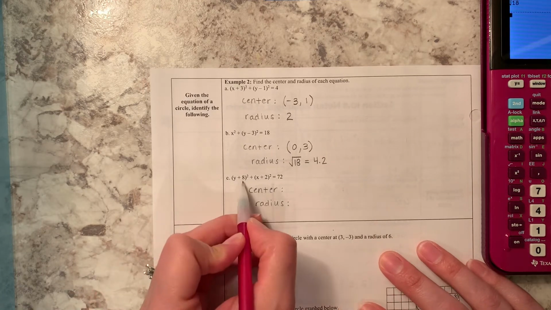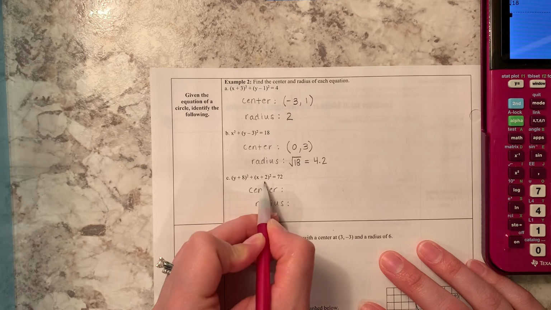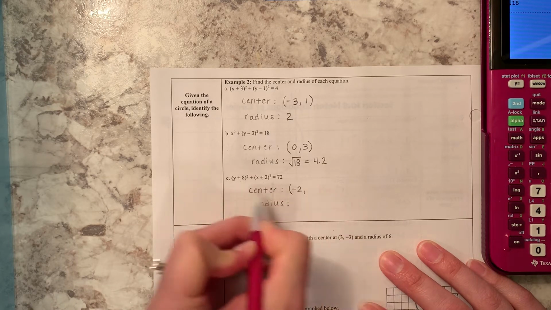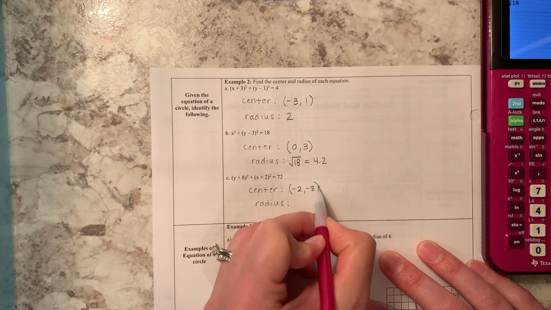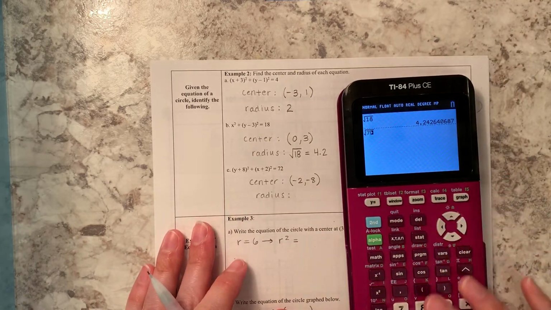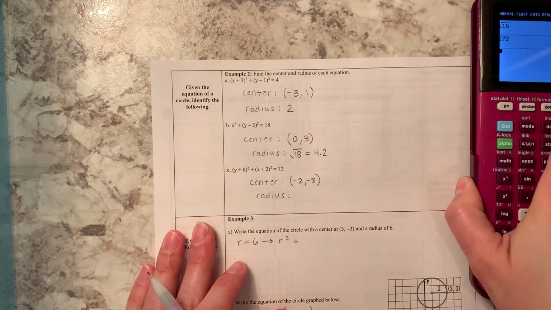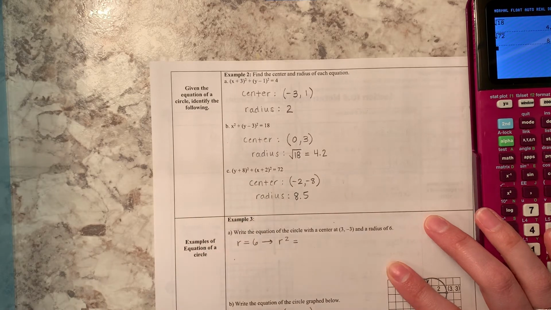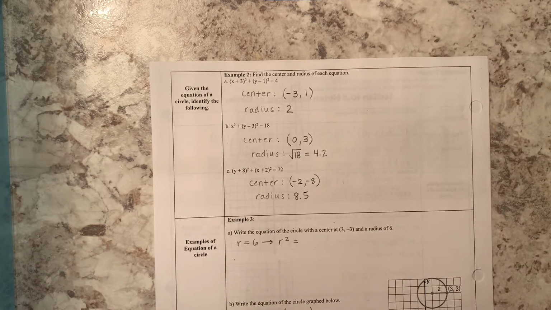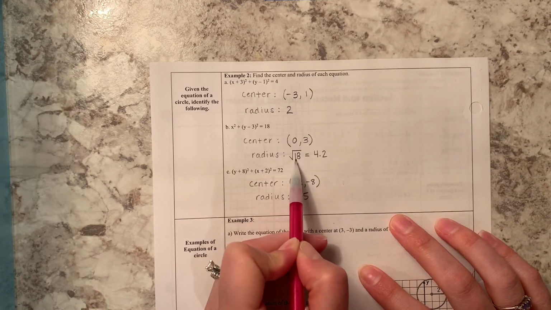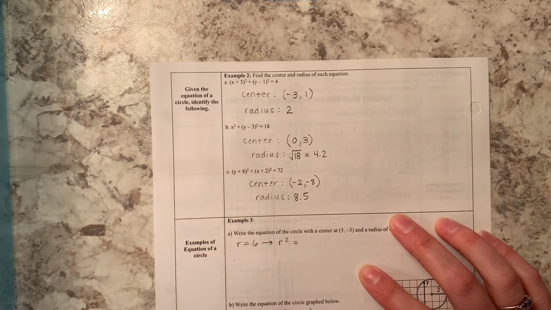All right, here the x's and the y's are switched. So make sure you're switching those. So the x would be -2, the y would be -8. And then the square root of 72 is going to be a decimal again. So I'm going to round to 8.5 for my radius. Okay, hopefully those were okay. I think the only weird things that came up was the 0 here and then getting decimals, because you can't perfectly square root those numbers.